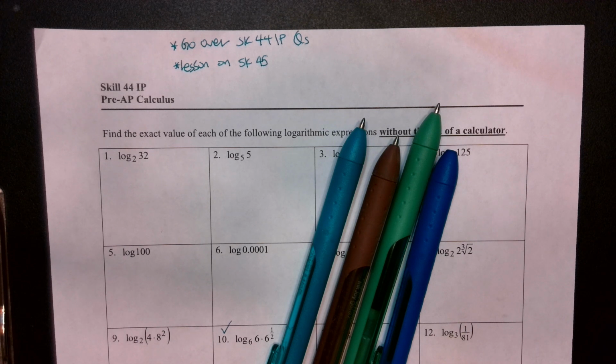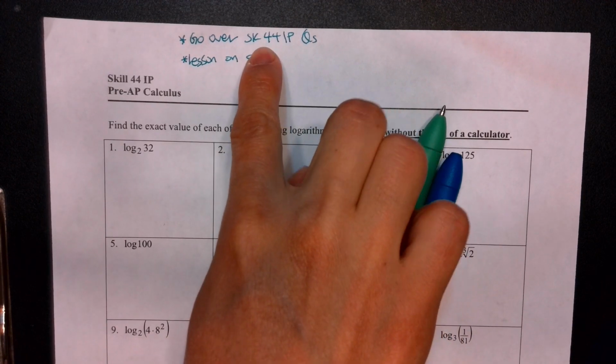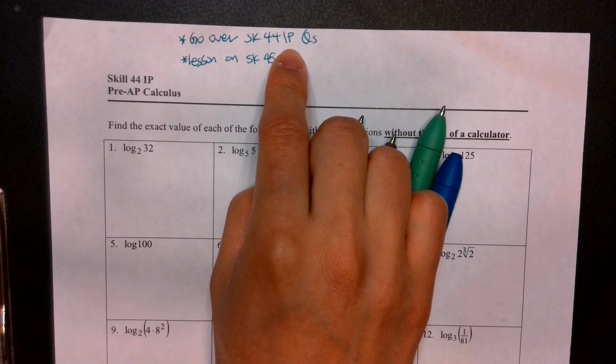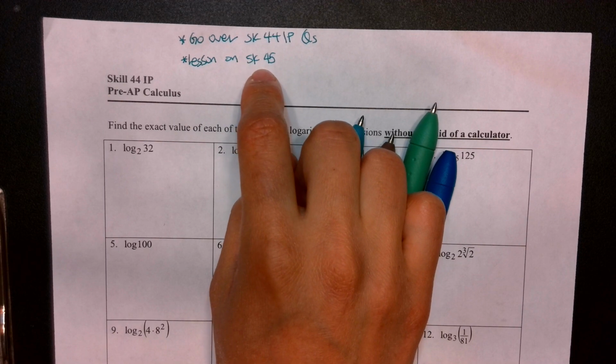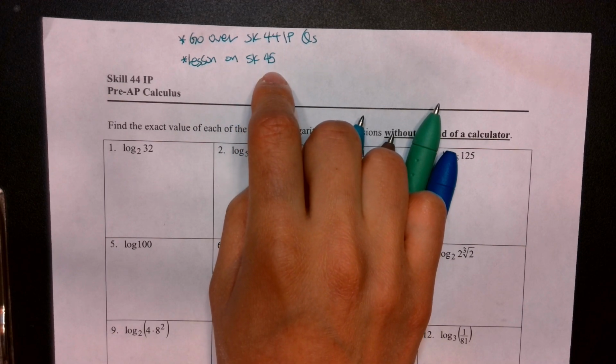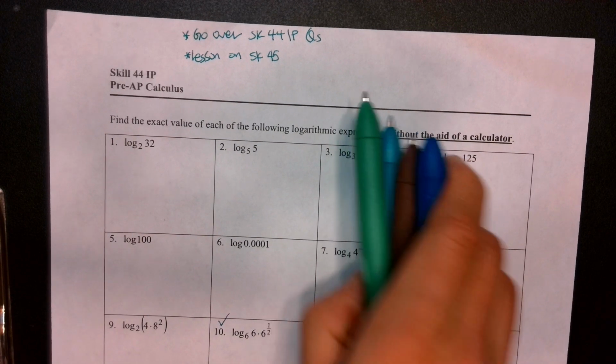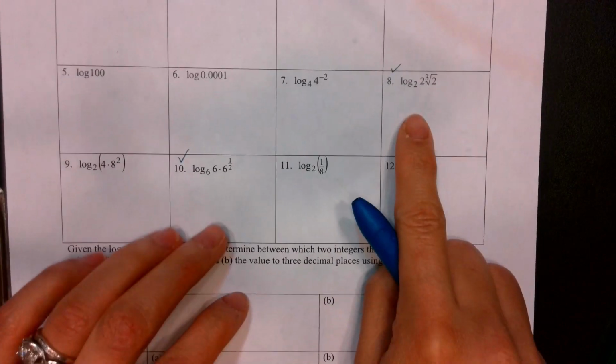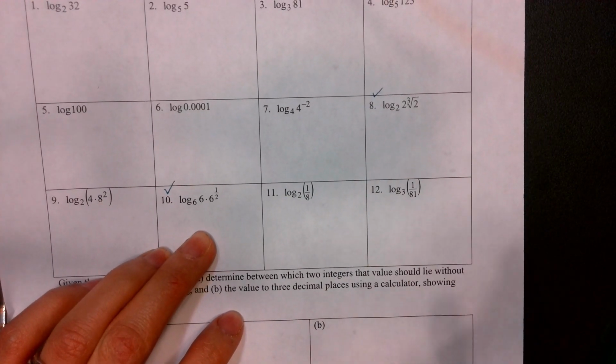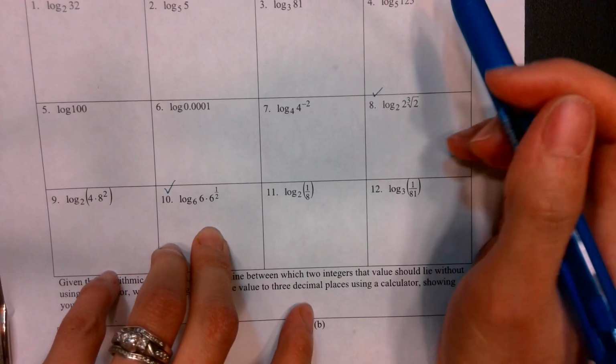Today we're going to go over 2 questions from Skill 44 IP that most of you had a question about, and then do the skill lesson on Skill 45. And that will be it for today. All right, Skill 44, I'm going to go over number 8 and number 10. So let's look at number 8.